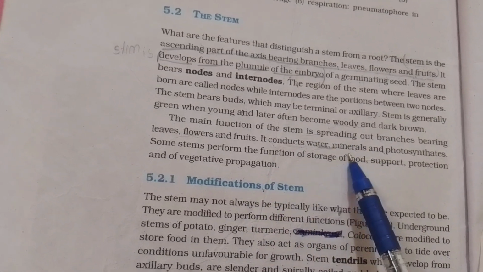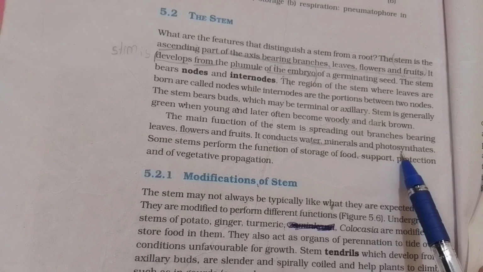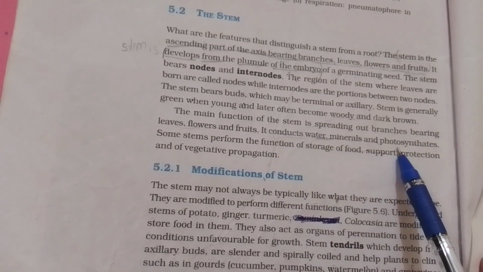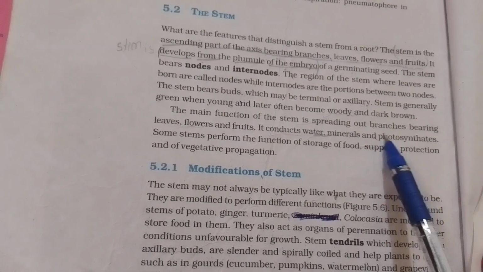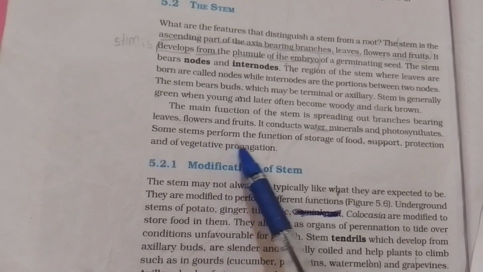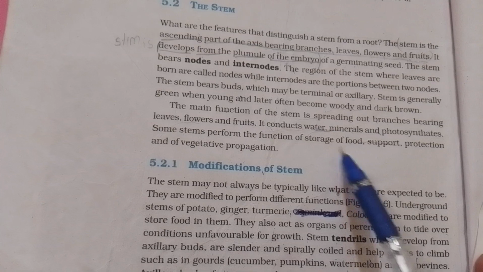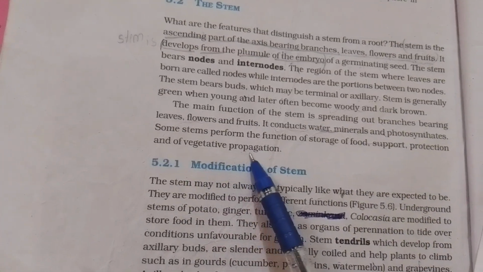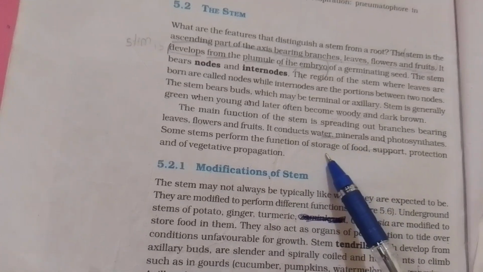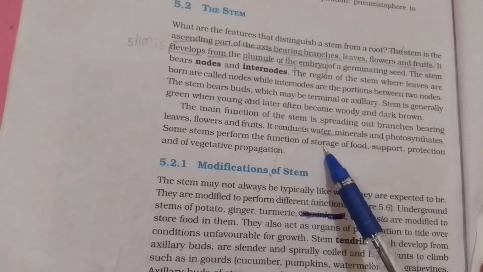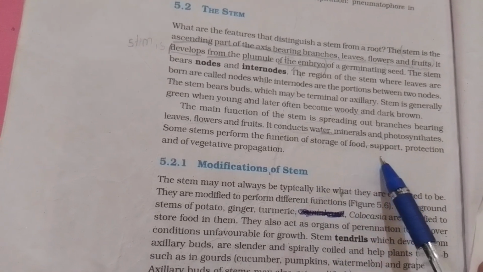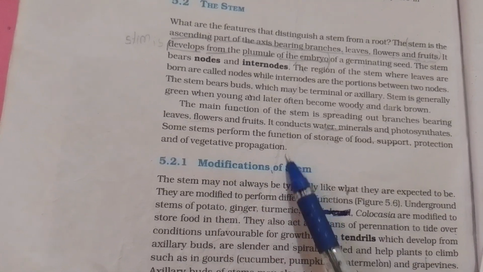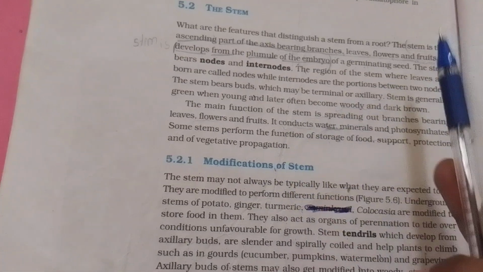It also conducts water, minerals and photosynthate. Some stems perform the functions of storage of food, support, protection and vegetative propagation. What are those? Storage of food, support, protection and vegetative propagation are the modified functions of the stem.